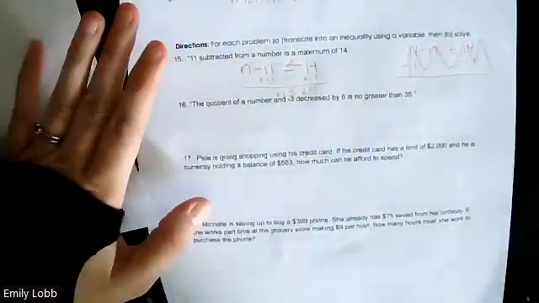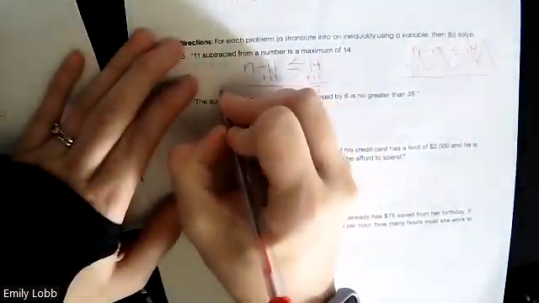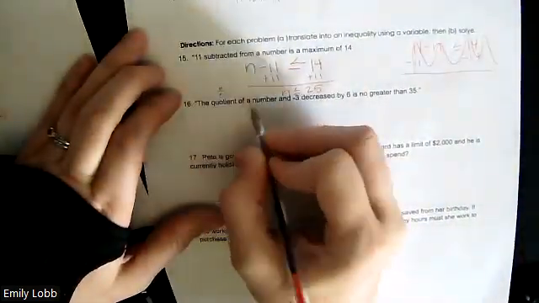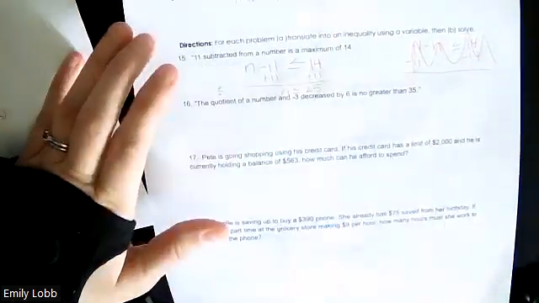All right, the quotient of a number. Remember, a quotient is the answer to a division problem. So we're going to put that division sign between the number and negative 3.